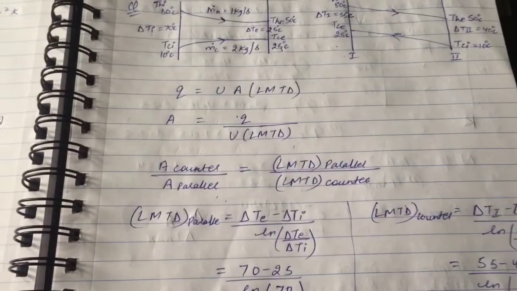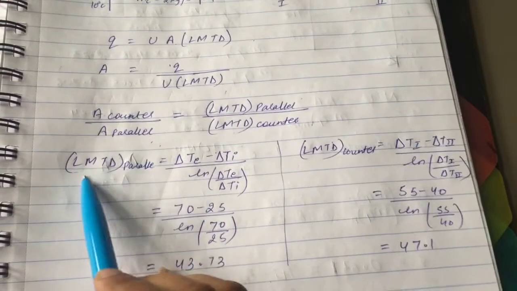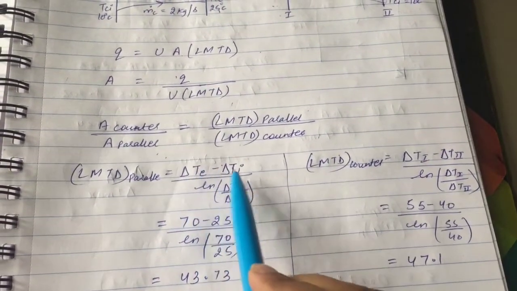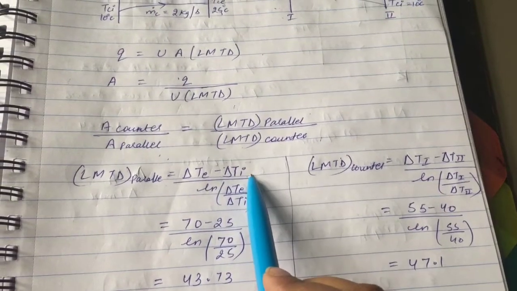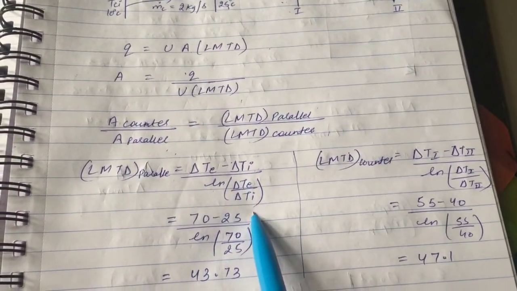So we have to calculate LMTD of parallel and counter flow. LMTD for parallel flow would be temperature difference of exit minus temperature difference of inlet upon ln of temperature difference of exit by temperature difference of inlet.